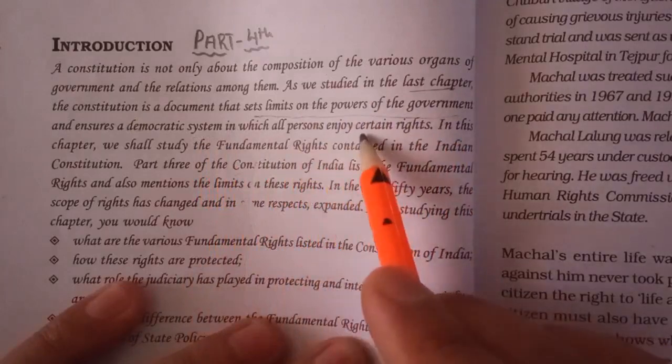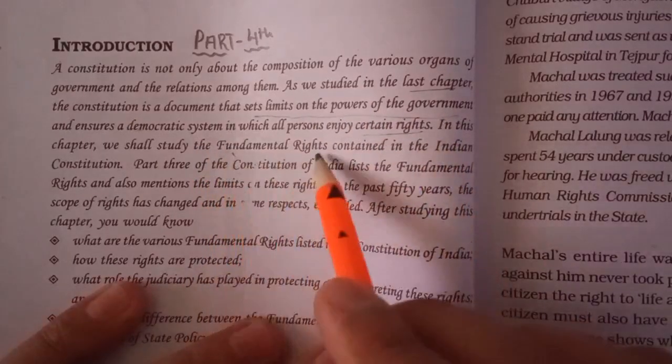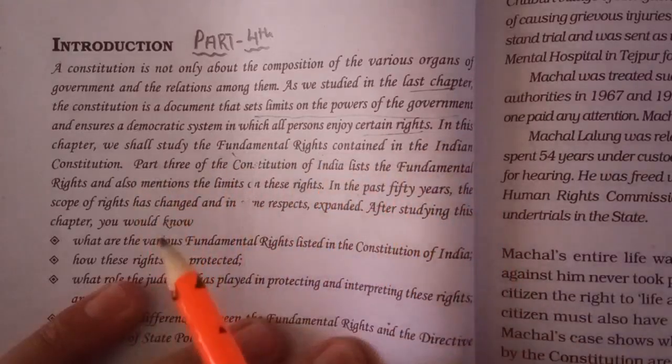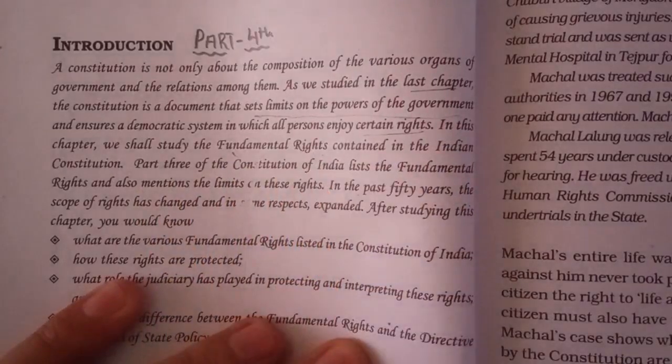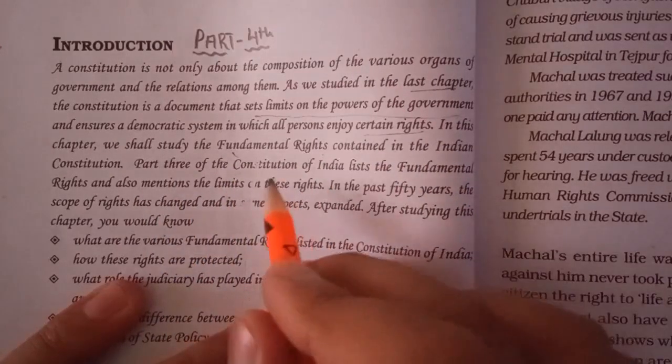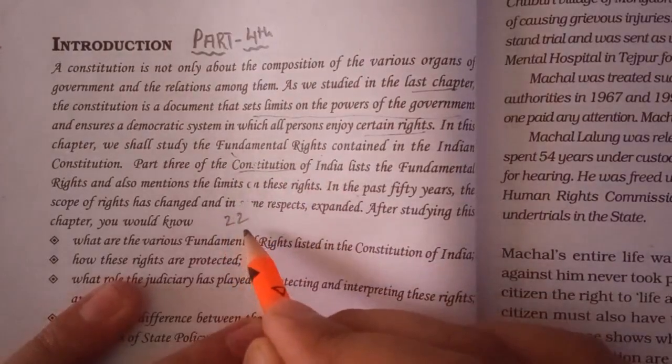all the citizens enjoy certain rights, and these certain rights we call fundamental rights, contained in the Indian constitution. So in the Indian constitution we will find a chapter on fundamental rights. You have to remember, like in a book we have 10 chapters, the constitution is a written document, and in this written document there are 22 chapters. You have to remember that.